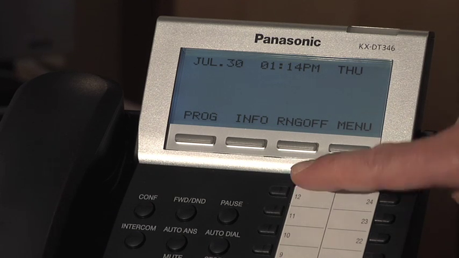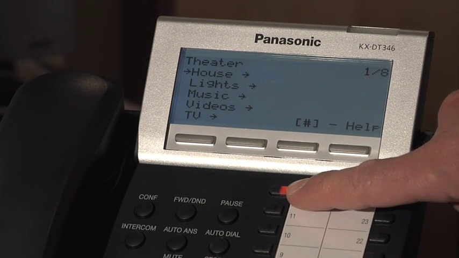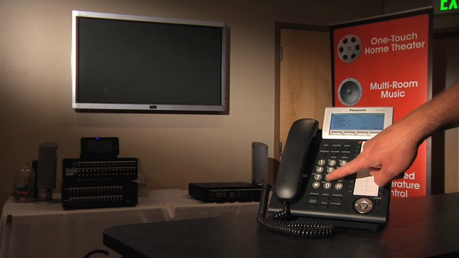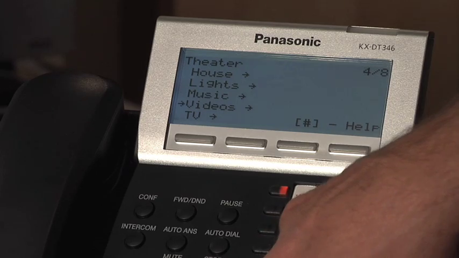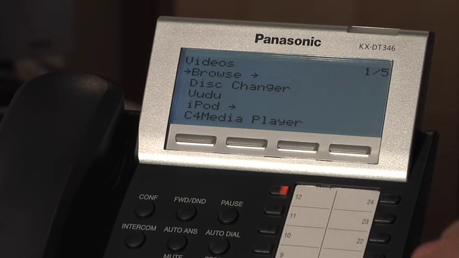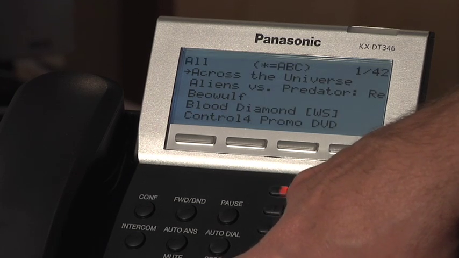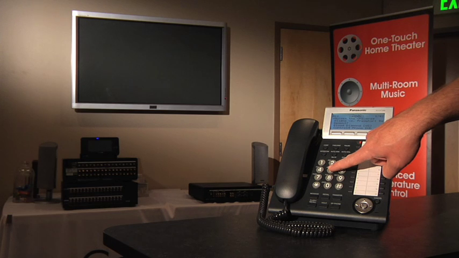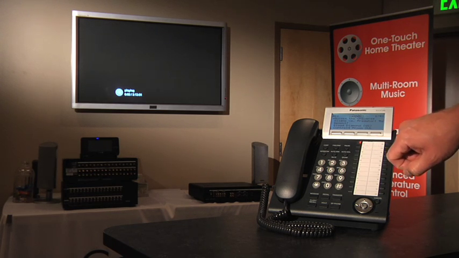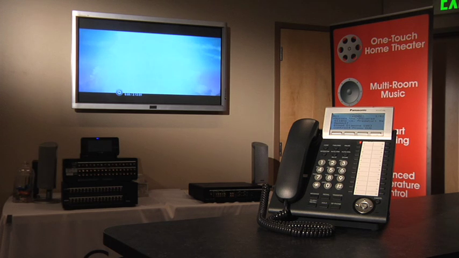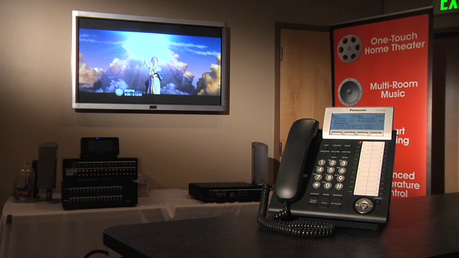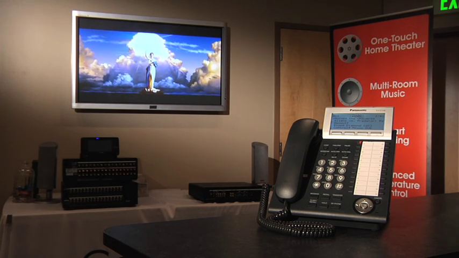Let's say we want to watch a video. I'm pressing the 12 to bring up the Control4 menu. Then I'm using the 8 to go down to videos, using the 5 to select the video. I'll browse my videos. I'm going to browse them all, and I want to play Across the Universe. So I'll use 5 to select that. Once I select it, I can actually hear my gear, like my television and my receiver, clicking on. The power goes to them, and the video plays in just a moment.